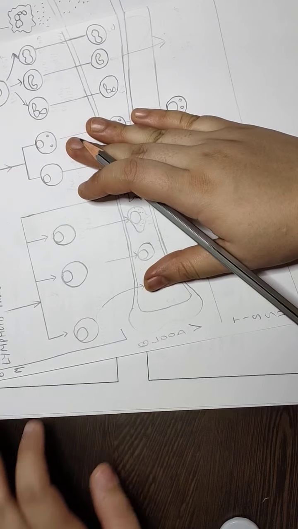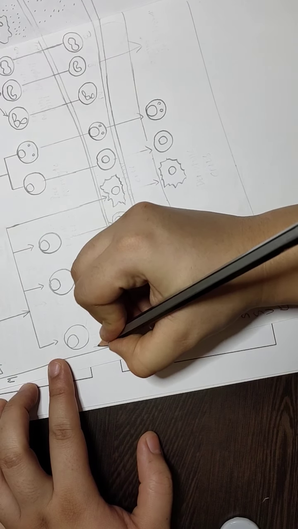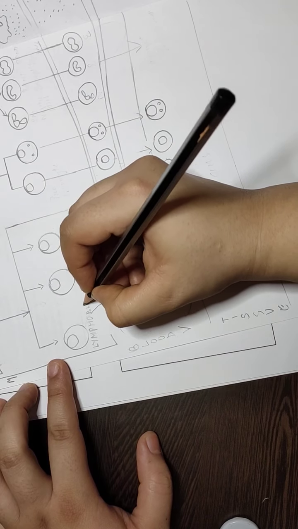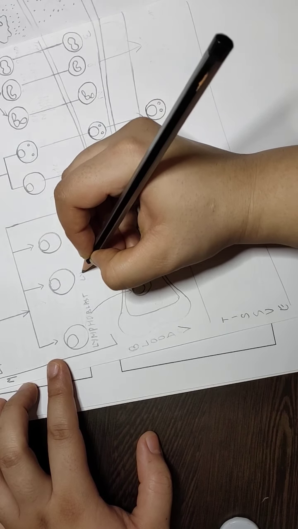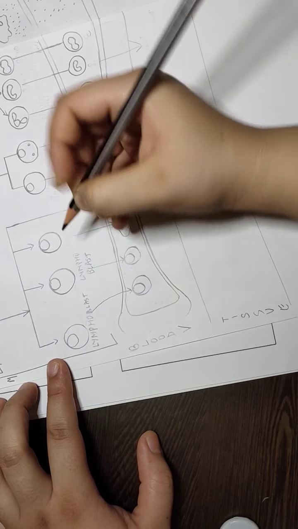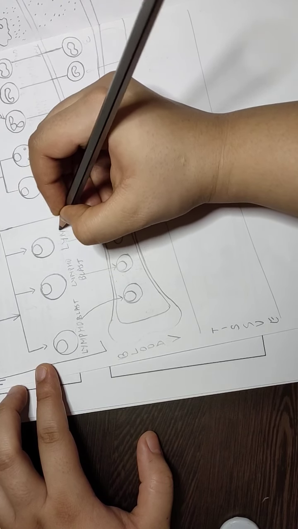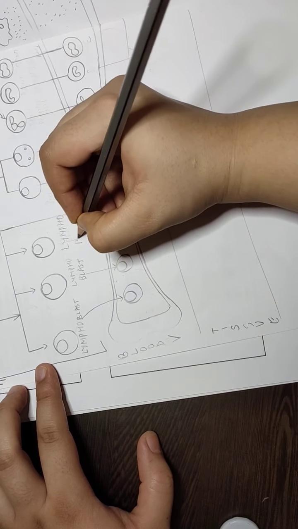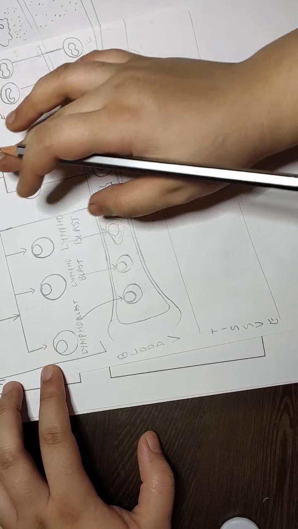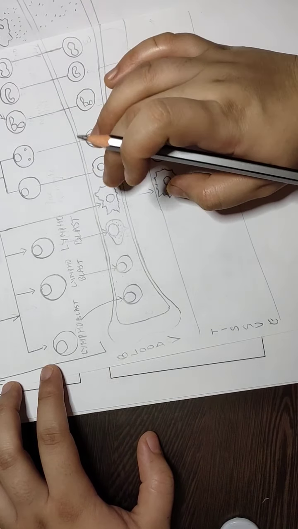Now, lymphoid progenitor will give rise to lymphoblast. And they can also directly give rise to dendritic cell.